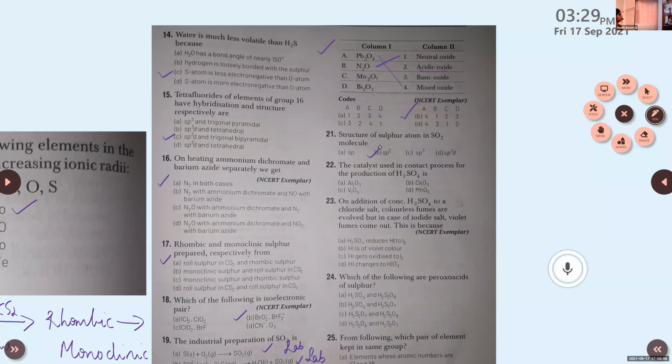Okay. Then question number 22. Punya, can you read the question? The catalyst used in contact process for the production of sulfuric acid is: Al2O3, Cr2O3, V2O5, MnO2. Yes, it is the catalyst that is used in the contact process for the production of H2SO4. Which one? V2O5. Yeah, V2O5, vanadium pentoxide. Option C, V2O5.